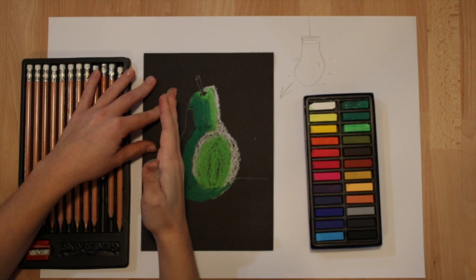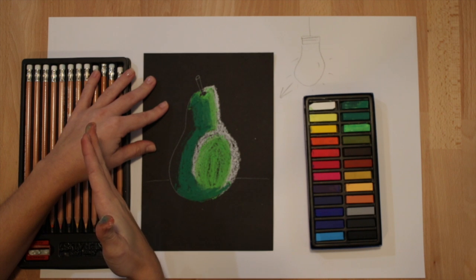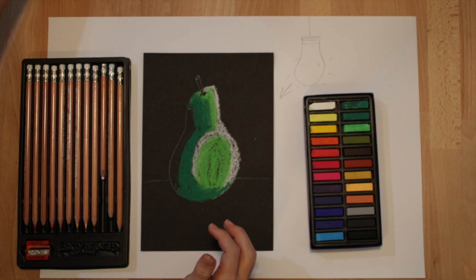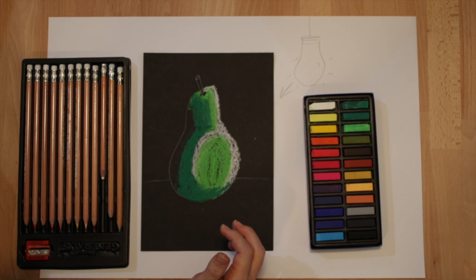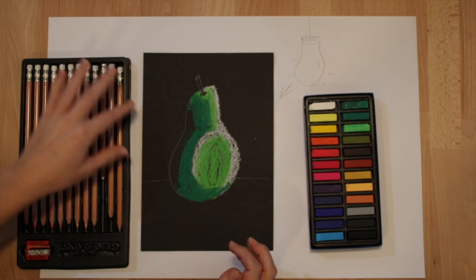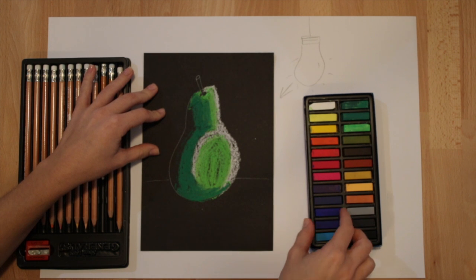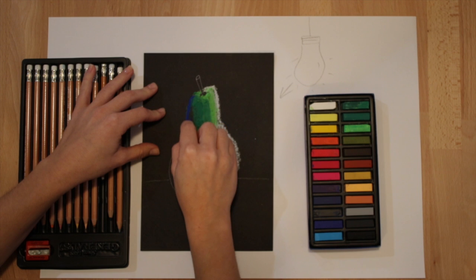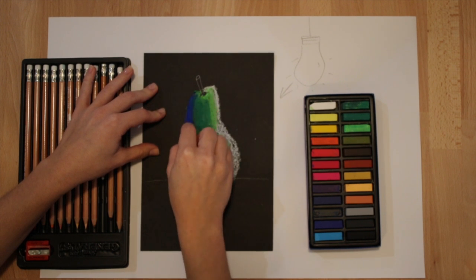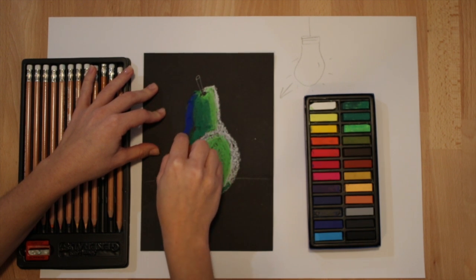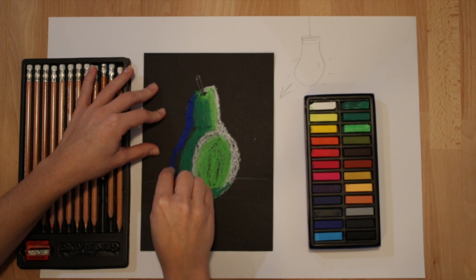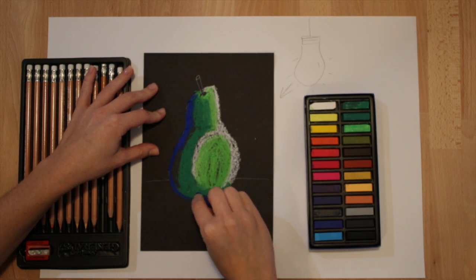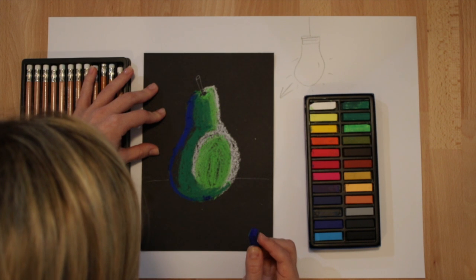Now, my darkest color is going to be on the left side where the light cannot reach, and I am going to take a blue and I'm going to kind of do the blue along the edge on the left side. Like this. I'm going to kind of wrap it under. Uh-oh, my pastel broke. I'm just going to blow it.